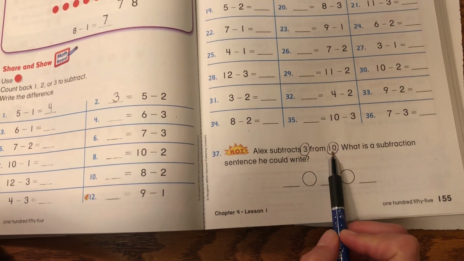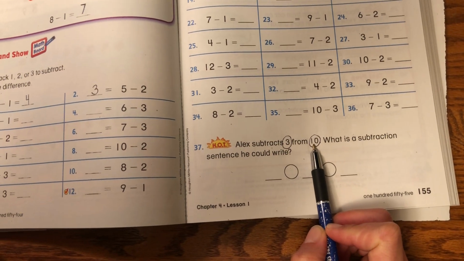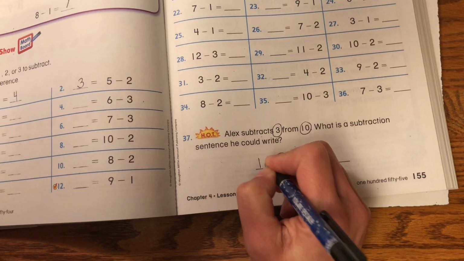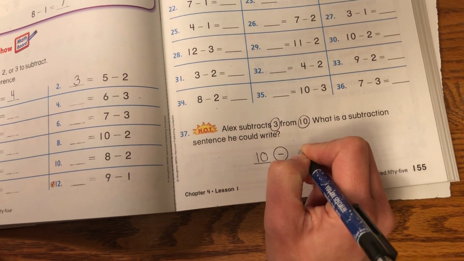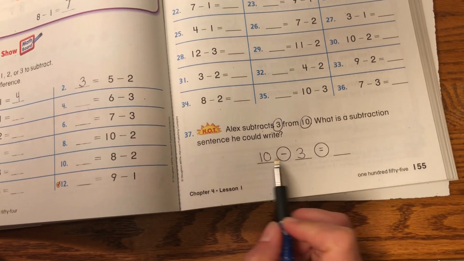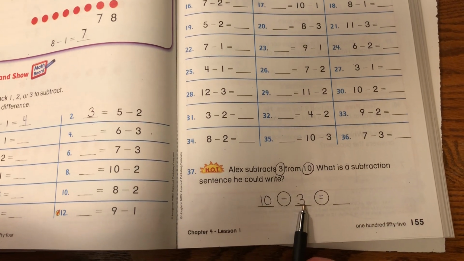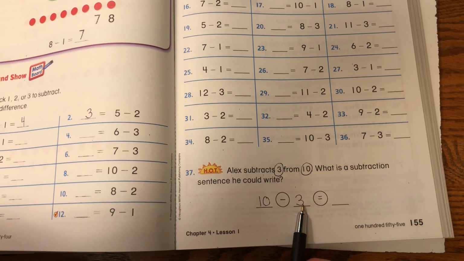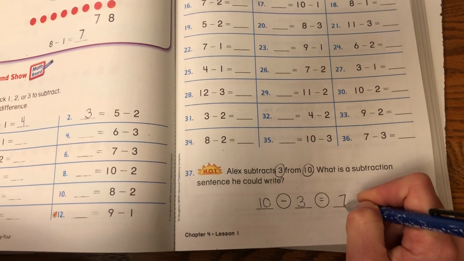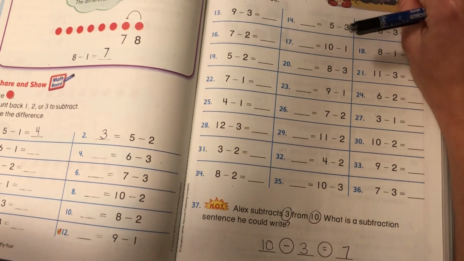So between 3 and 10, which is my big number? If you said 10, you are correct. 10 minus 3 equals. So start at 10 and hop back 3 times. What is your answer? If you said 7 is the difference, you are correct. Let's move on.